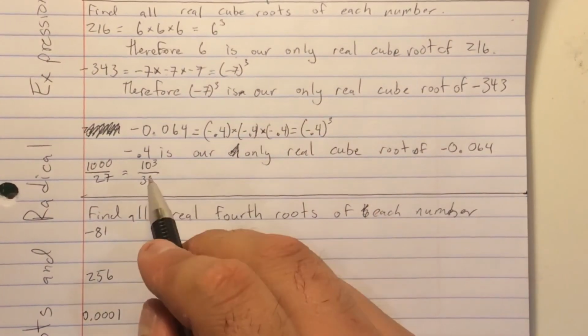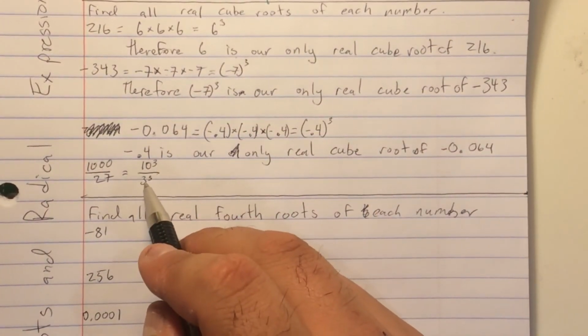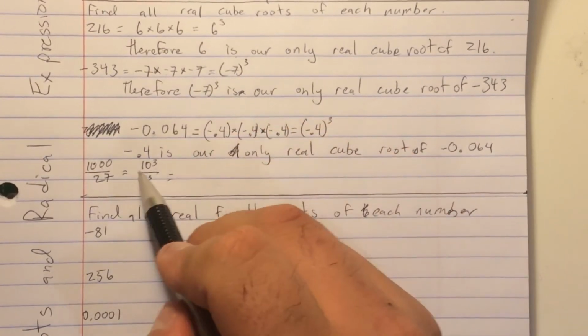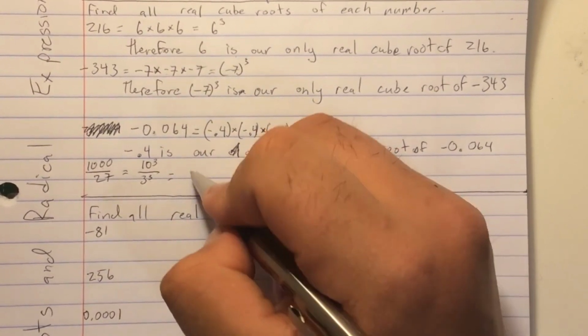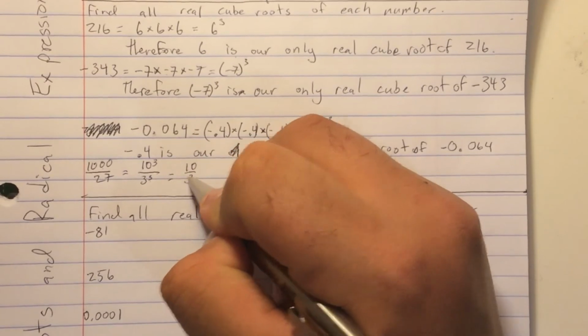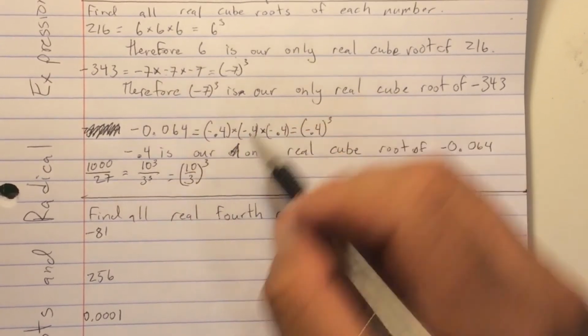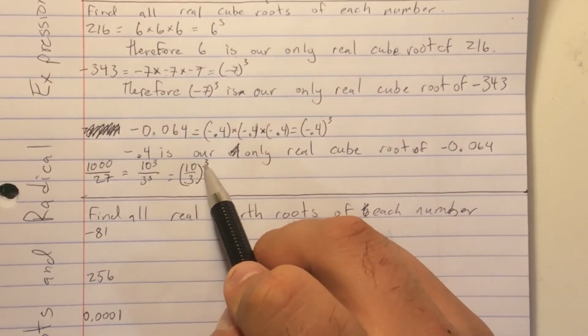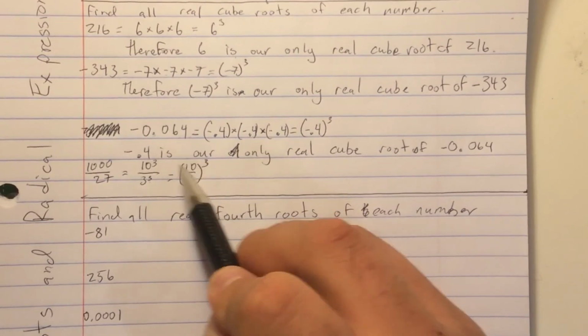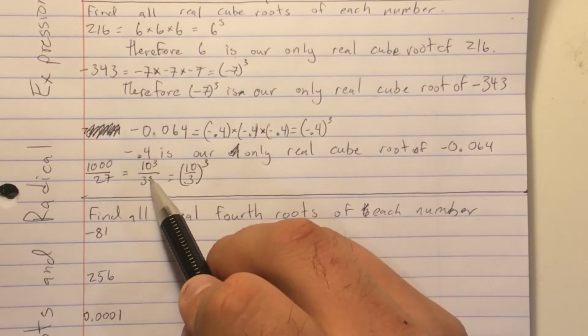And so our real root is actually not 10 cubed over 3 cubed. It's actually going to be 10 over 3 in parentheses, cubed. Because you remember, the cube affects both. So if we were to go backwards from here, you would actually get 10 cubed over 3 cubed.